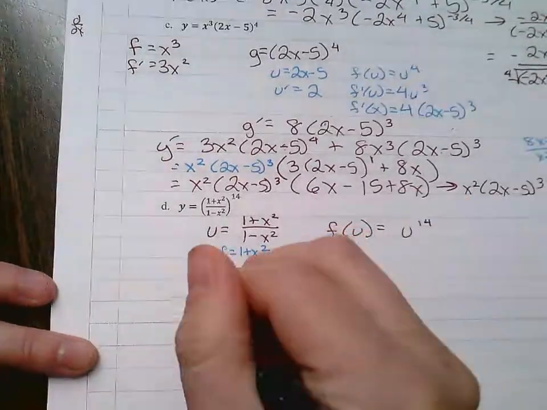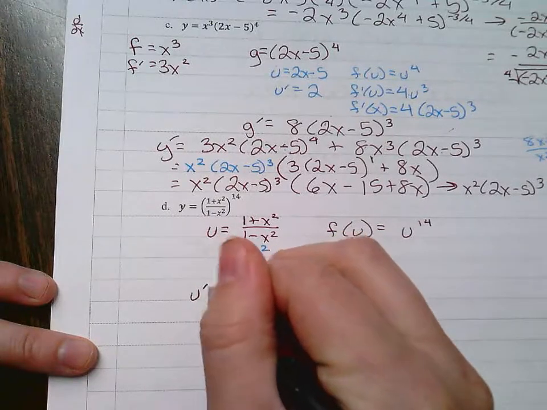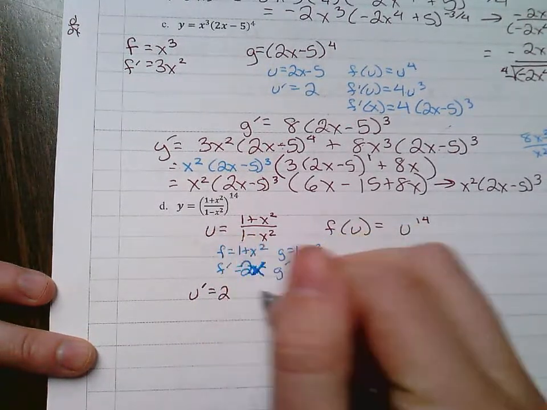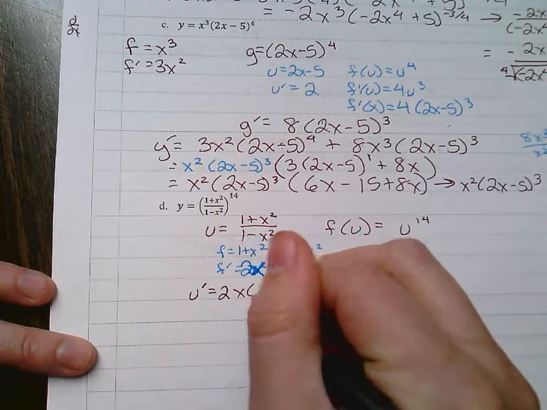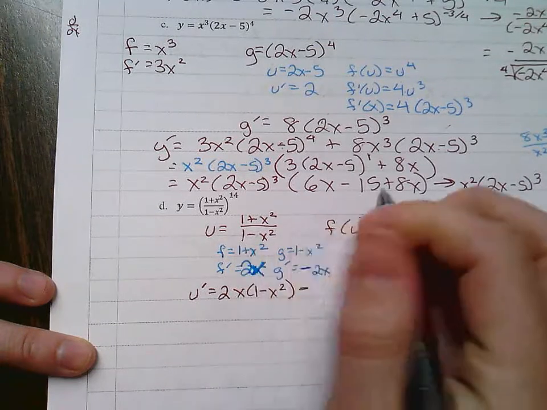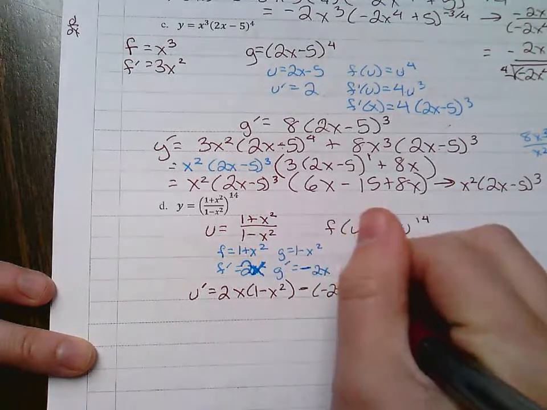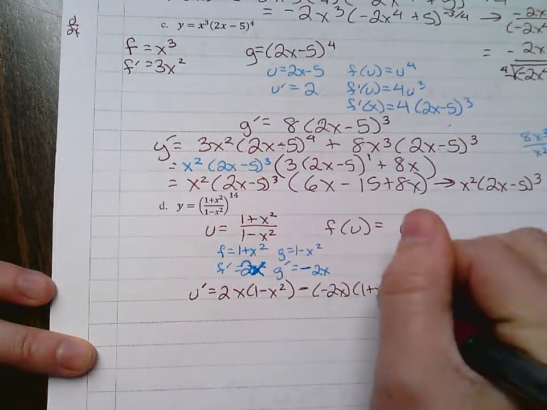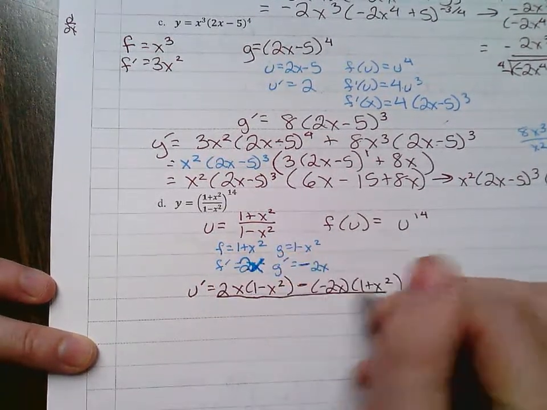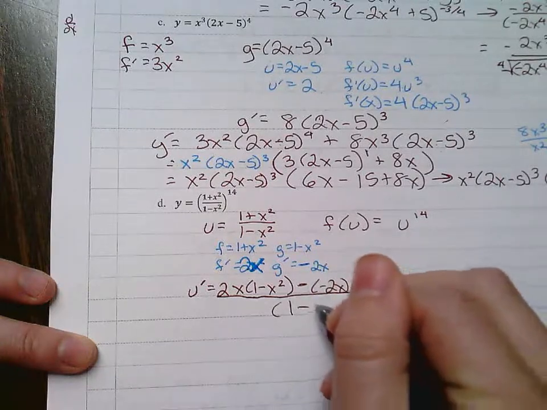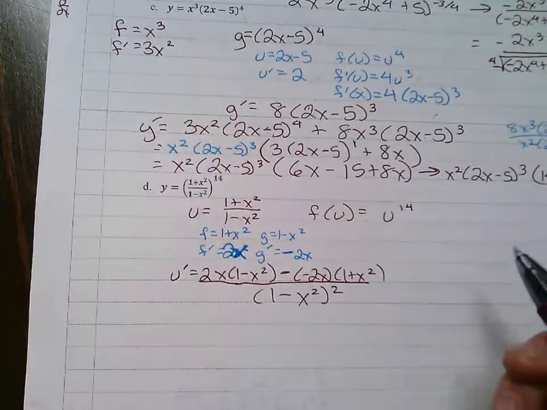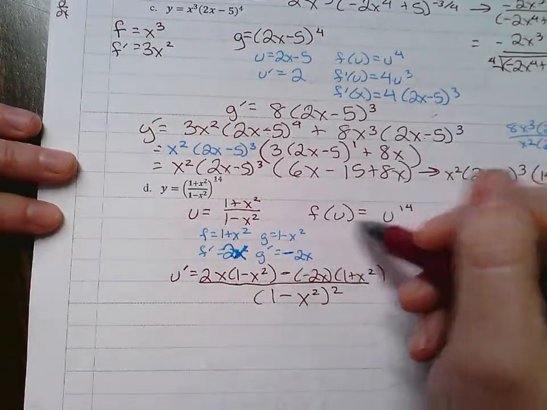So u prime, f prime of g minus g prime of f over g squared. Okay, f. Should have probably brought that over here.